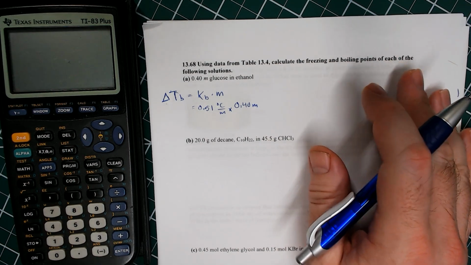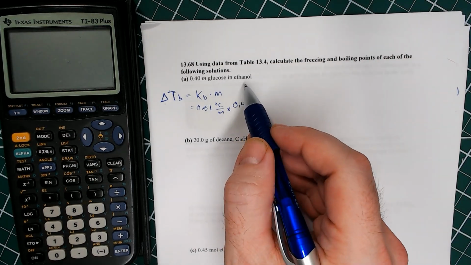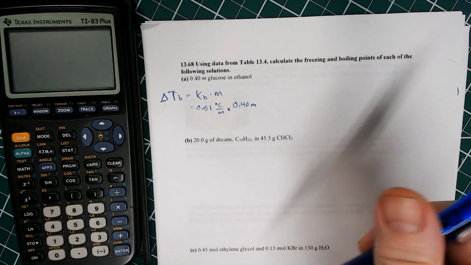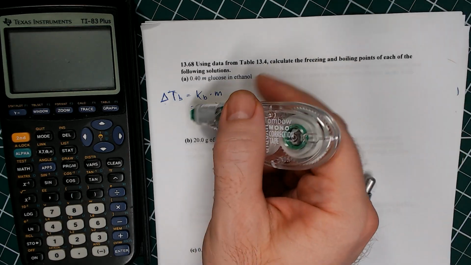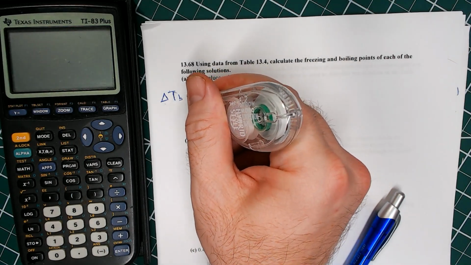Yes, I wrote down our solvent is ethanol. I wrote down the wrong boiling point elevation constant.